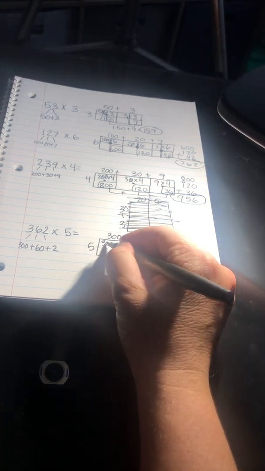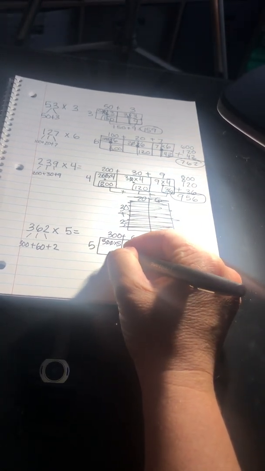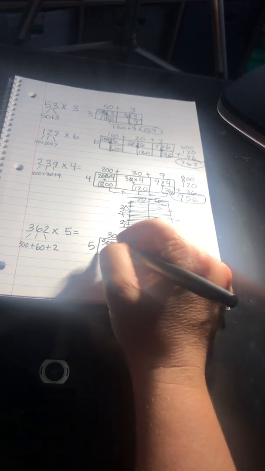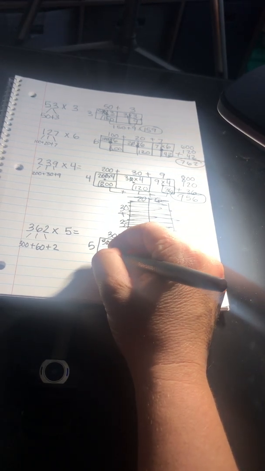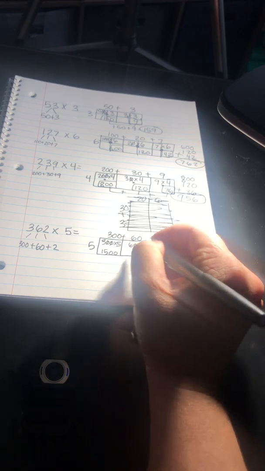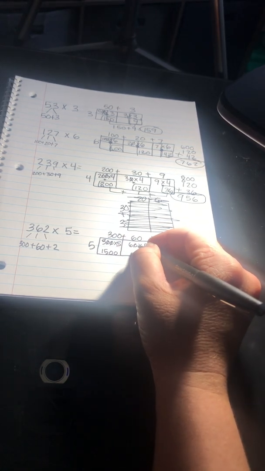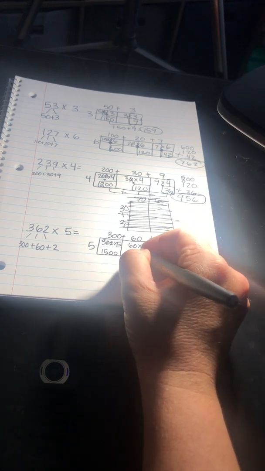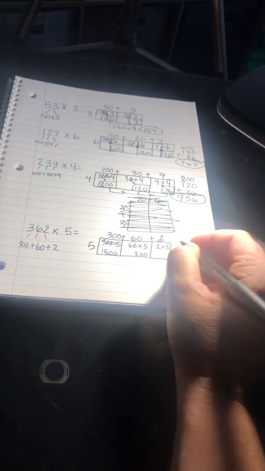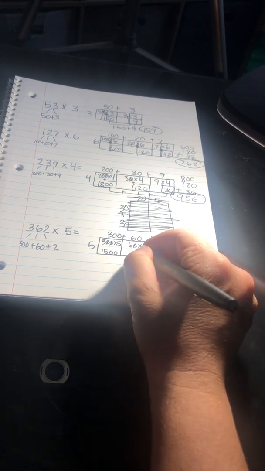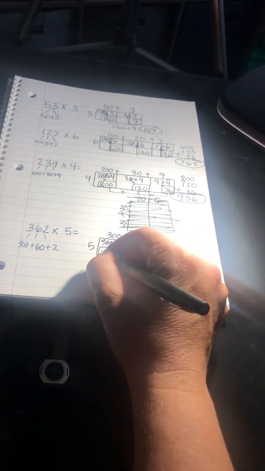Okay, use my zeros property. Bring down those 2 zeros. 5 times 3 is 15. Bring down 1 zero. 6 times 5 is 30. Gives me 300. And 2 times 5 is 10. So here are my 3 partial products.